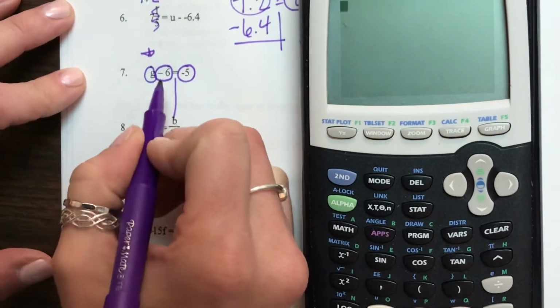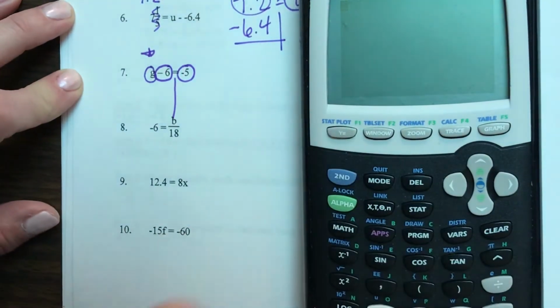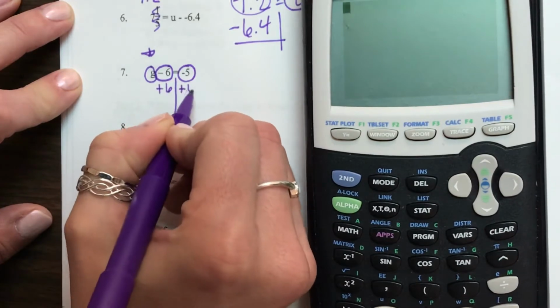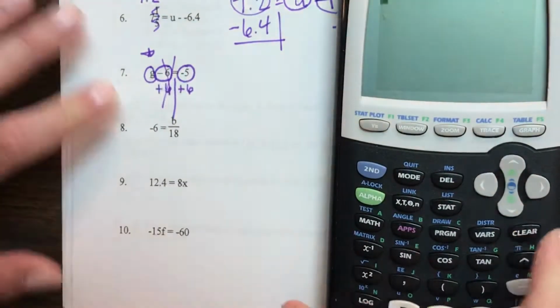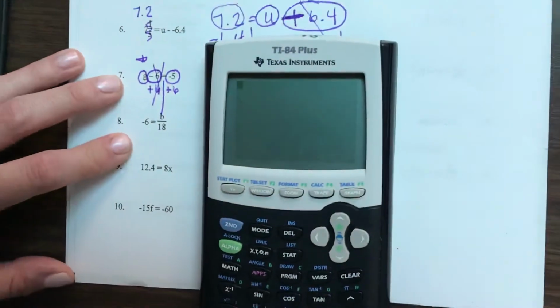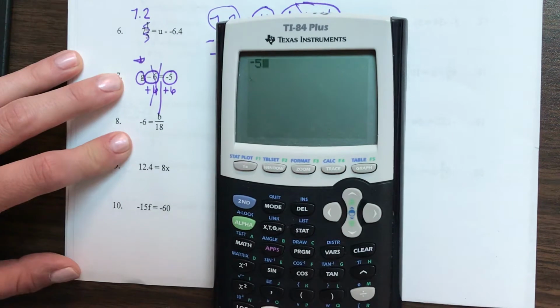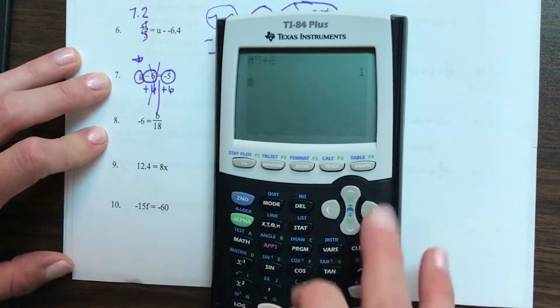So I'm going to move that negative 6. The opposite of negative 6 or minus 6 would be plus 6, plus 6. So it cancels out on this side. Now in the calculator though, I am going to put negative 5 plus 6. Don't forget your negative, okay? You don't want to forget that.